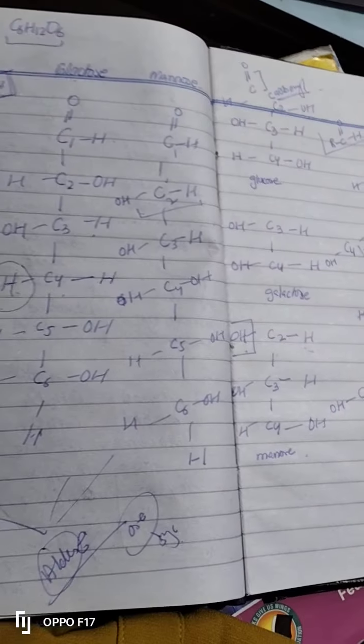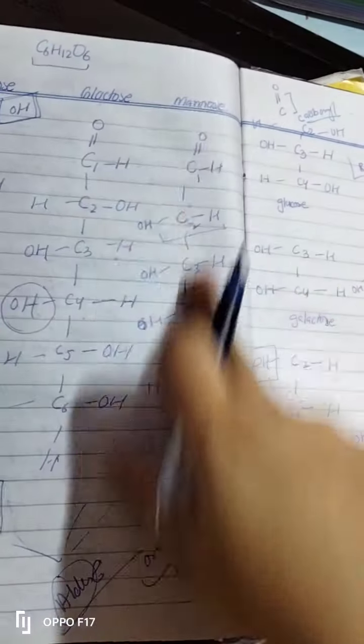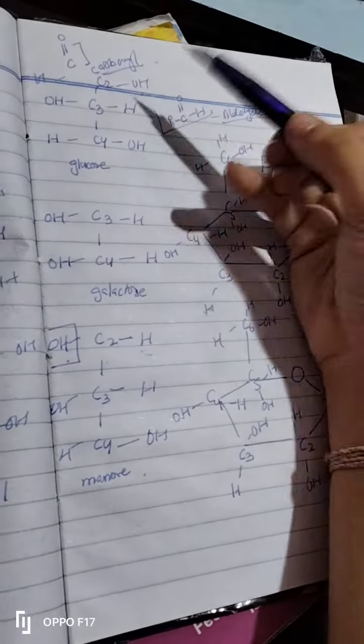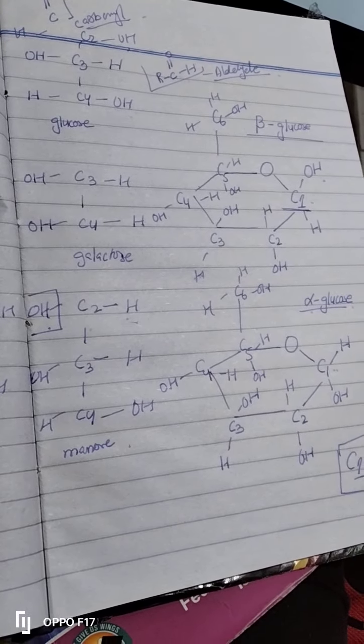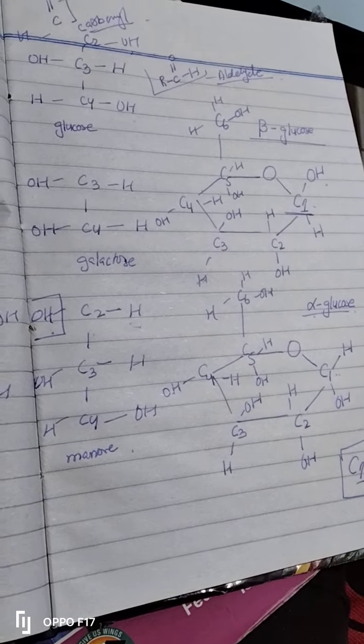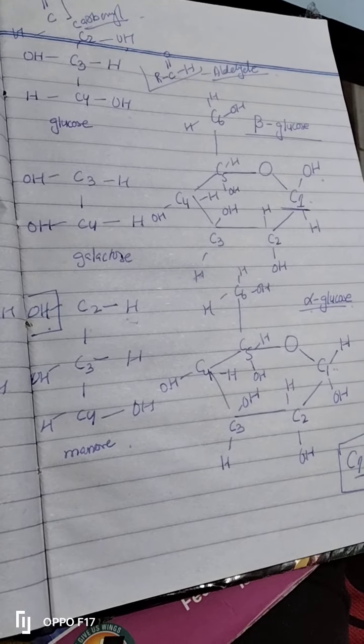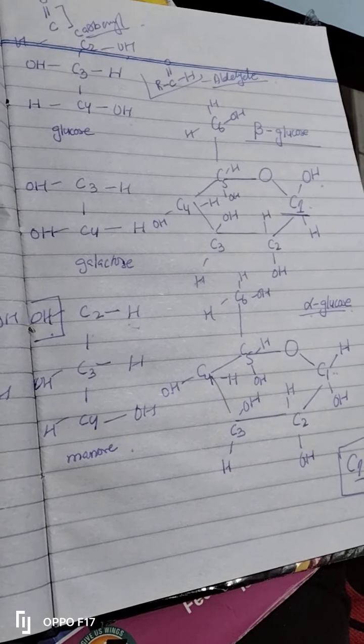So I hope you understand how to make a linear structure and a ring structure, the concept of epimers, the carbonyl group, and beta glucose and alpha glucose. Whenever OH is on the downward side, it is known as alpha glucose. Whenever the OH is on the upward side, it is known as beta glucose.